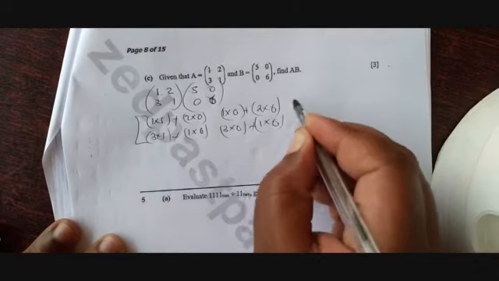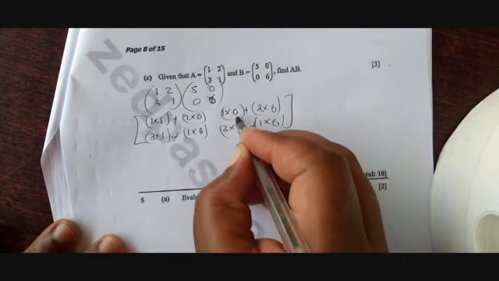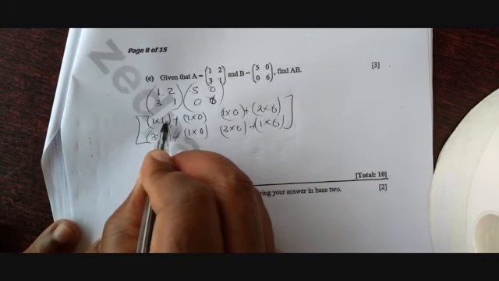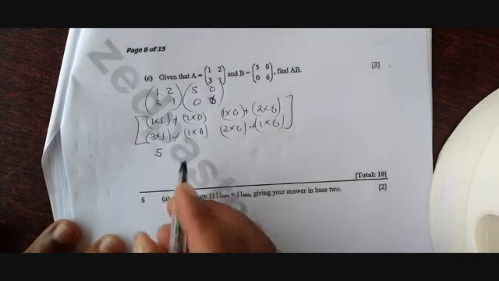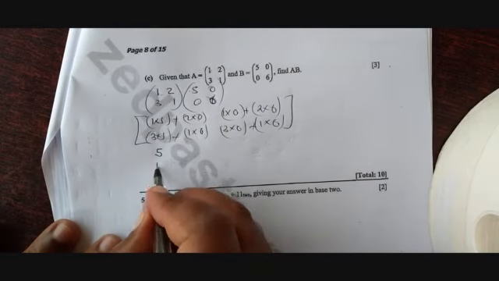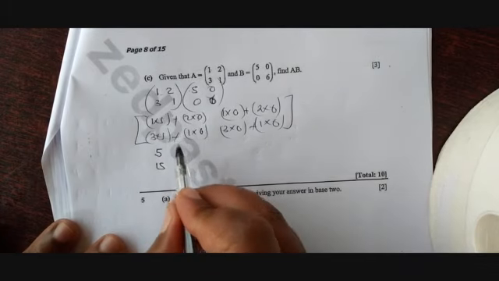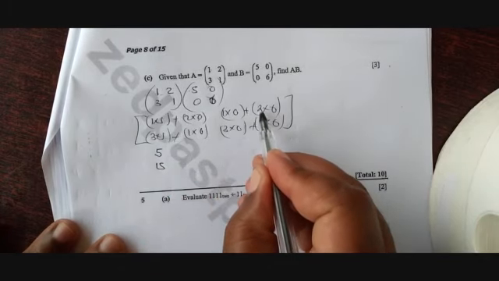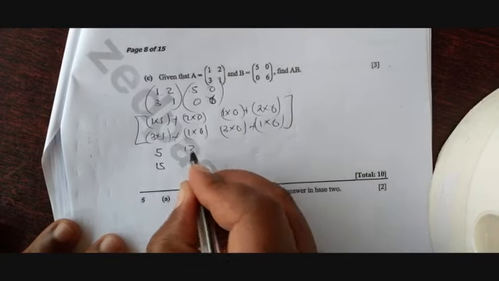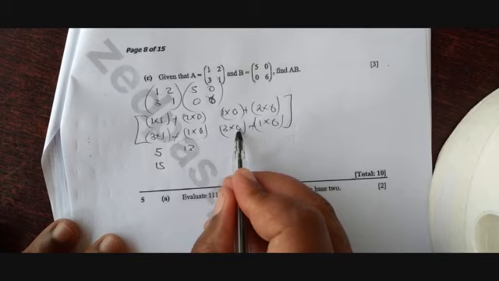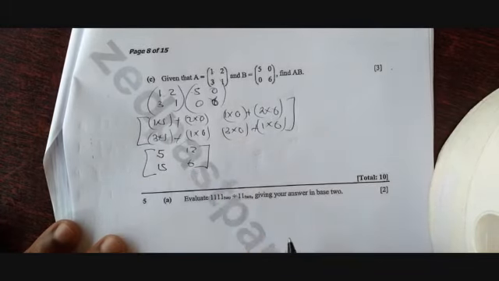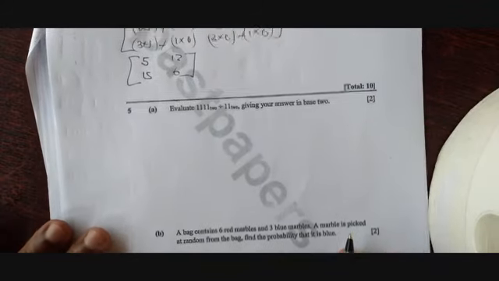The secret here is the last numbers here should match. So 1 times 5 is 5 plus 0, it will be 5. 3 times 5 is 15 plus 0, that is 15. 1 times 0 is 0. 2 times 6 is 12, 12 plus 0 is 12. 0 times 3 is 0. 1 times 6 is 6. So this is your answer. Alright. Then we come to the next question.